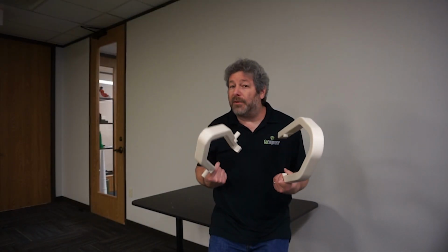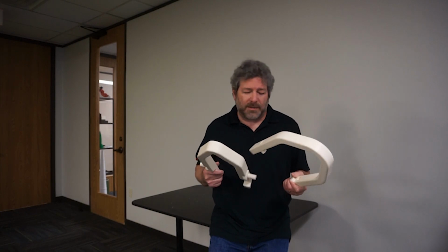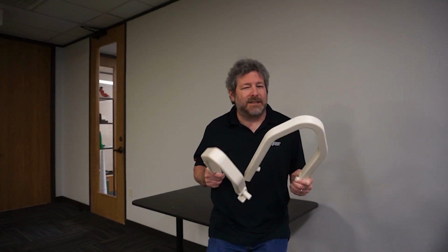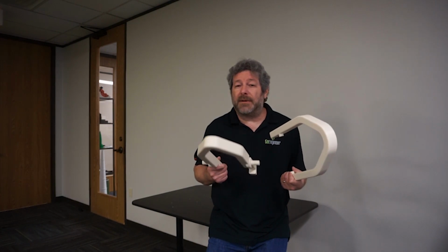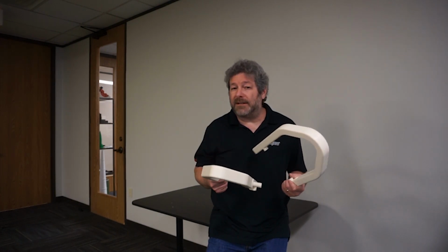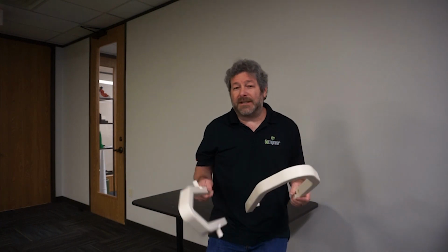So now we have both parts modeled. We're going to put them together in an assembly in just a little bit. But in the next video, we're going to look at how we can take these and have them 3D printed so we can see how our design comes to life.